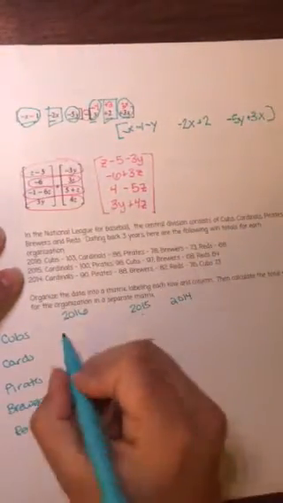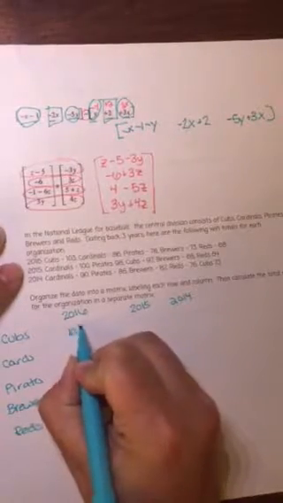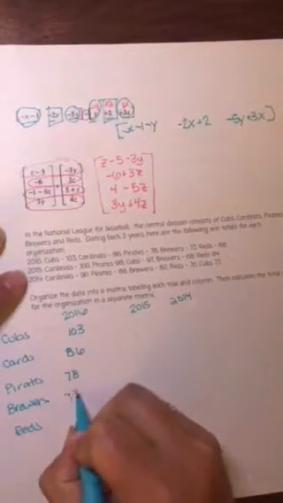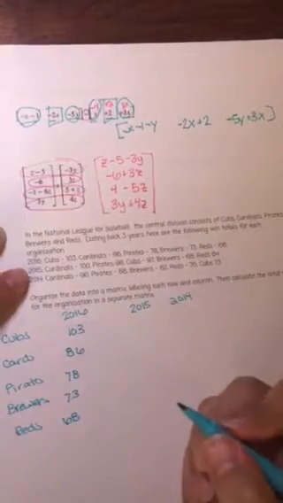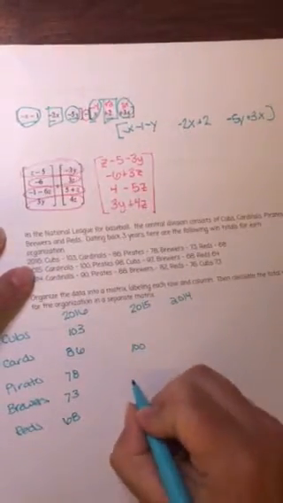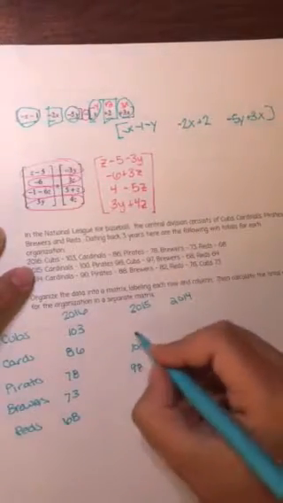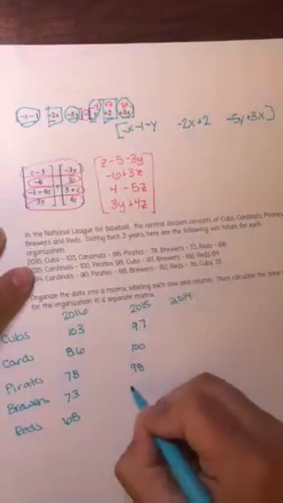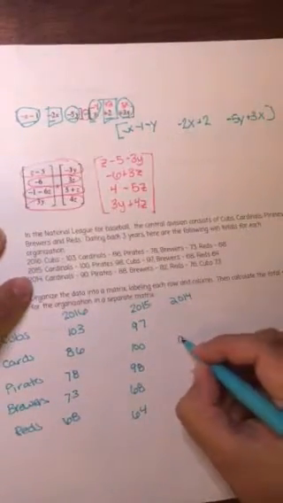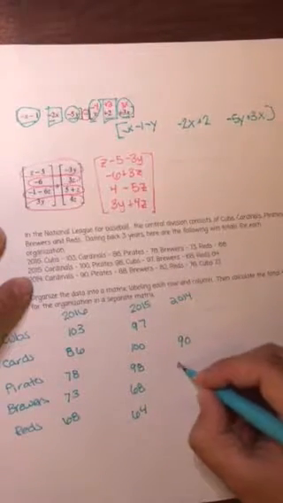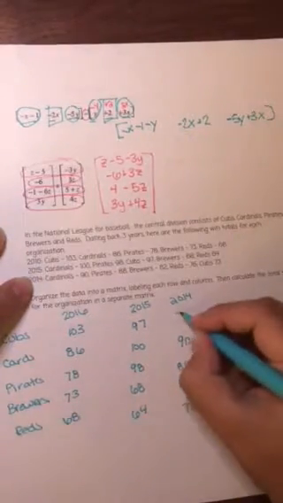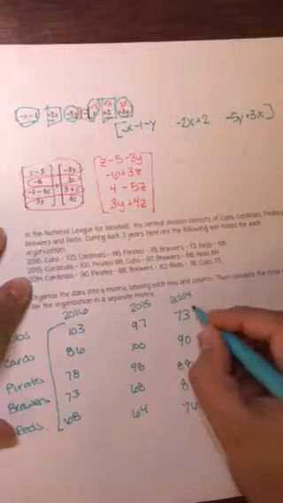So I went in the order of the first one. So in 2016, 103 wins, 86 for the Cards, 78 for the Pirates, 73 for the Brewers, and 68. In 2015, we start with the Cardinals, so make sure you put this in the right spot. Cardinals had 100, the Pirates had 98, the Cubs had 97, the Brewers had 68, and the Reds had 64. Then 2014, the Cards led with 90, the Pirates 88, the Brewers 82, the Reds 76, and the Cubs 73. Okay, making it a matrix.